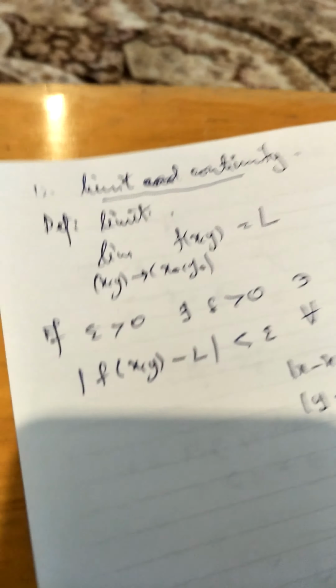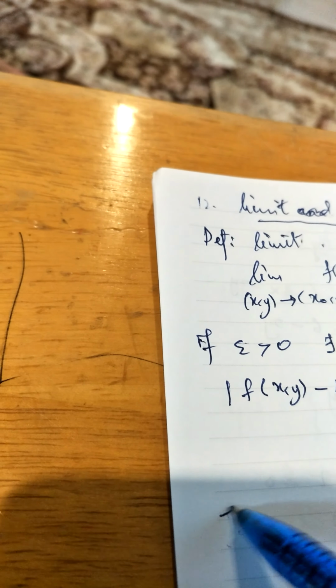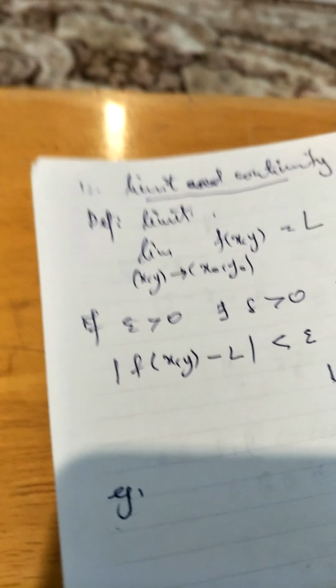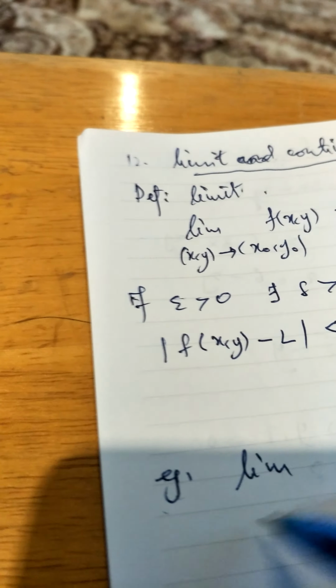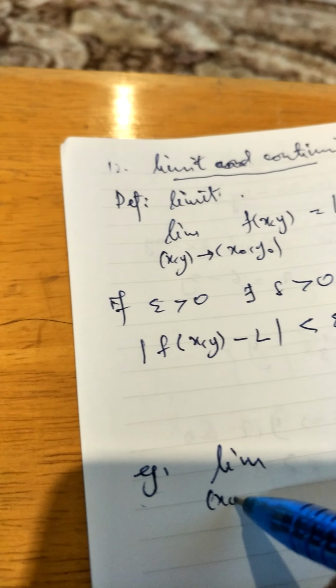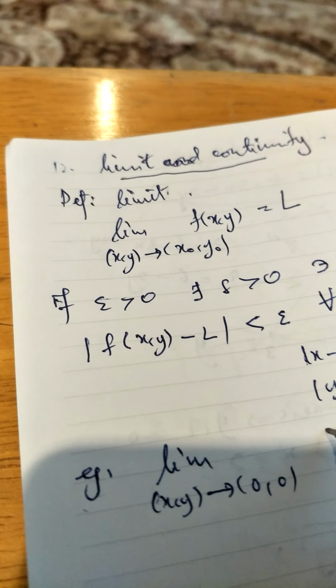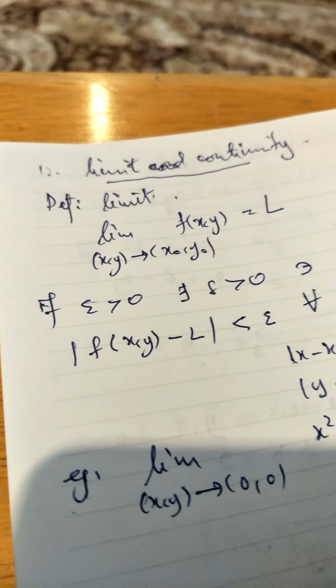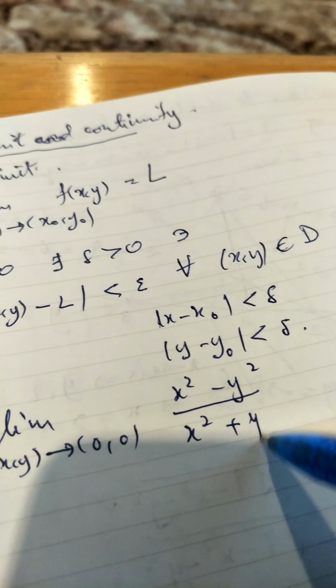Okay, I will give you examples for this. I think I have two examples. First, how to apply the limit directly. Let's say we are going to find the limit as (x, y) approaches (0, 0) of the function (x squared minus y squared) over (x squared plus y squared).